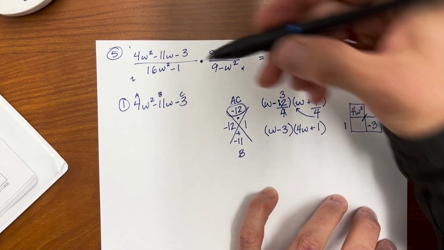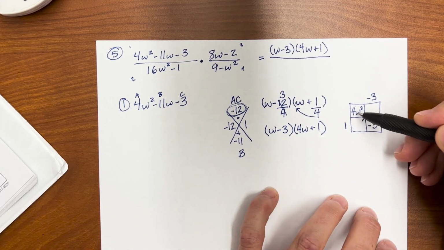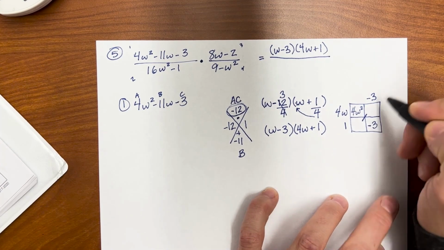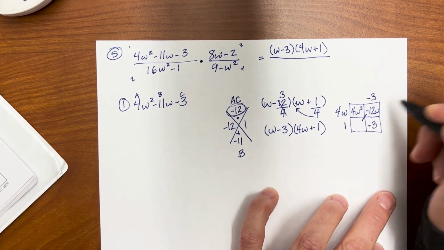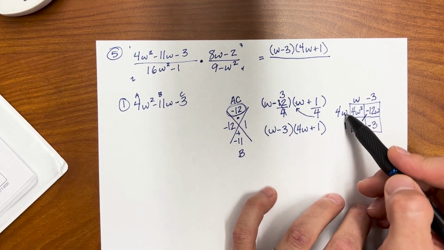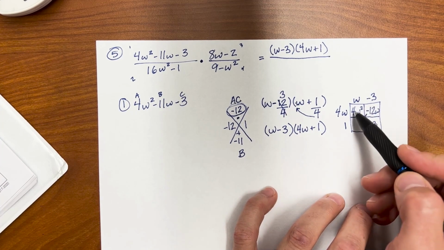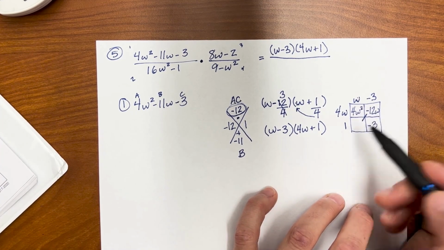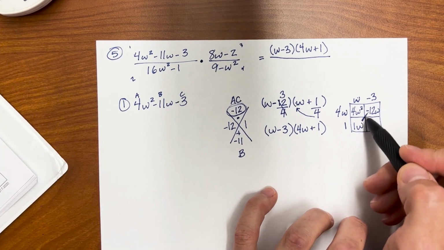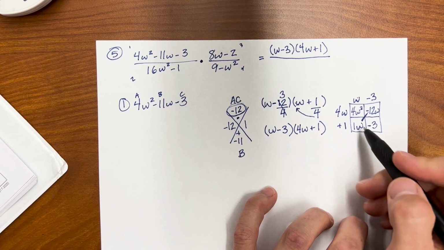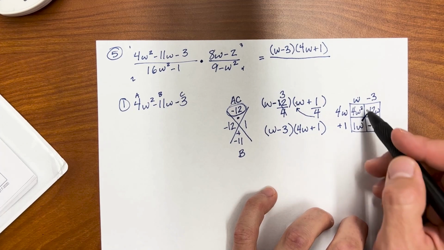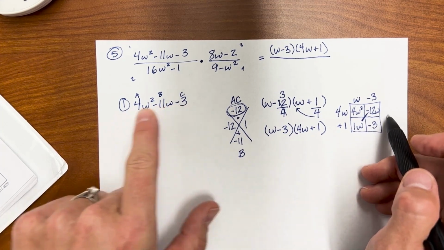Okay, and then to get to negative 11, well, I know that 4 times 3 is negative 12, so what if I put 4W here to get negative 12W, and then I just put my other W here, because I know 4W times W is 4W squared. W times 1 is just 1W. If I combine these middles here, then I've got a negative 11W. So this all adds up. All my boxes add up to make this right here.